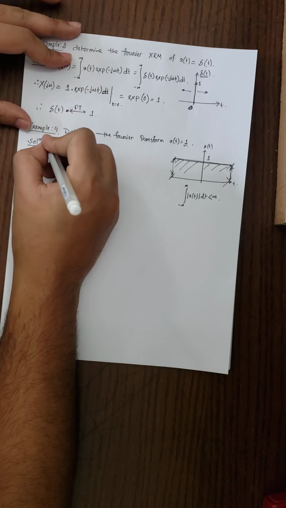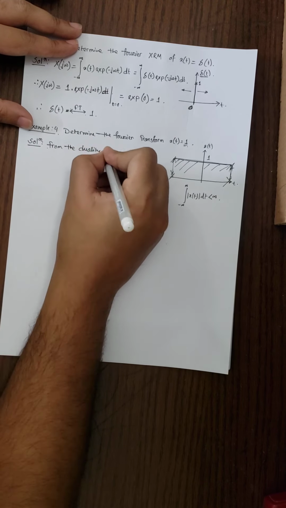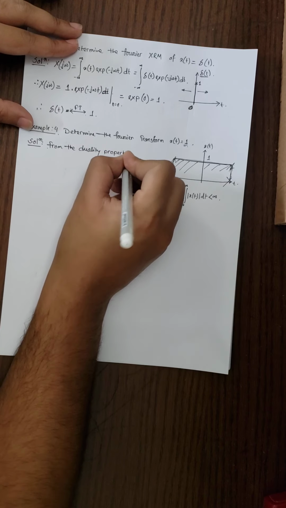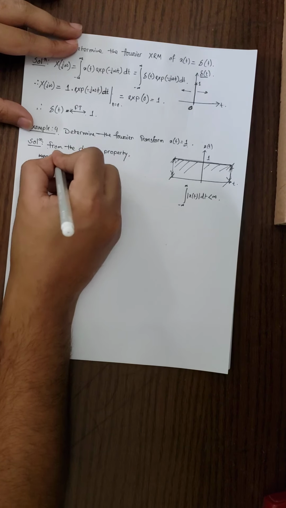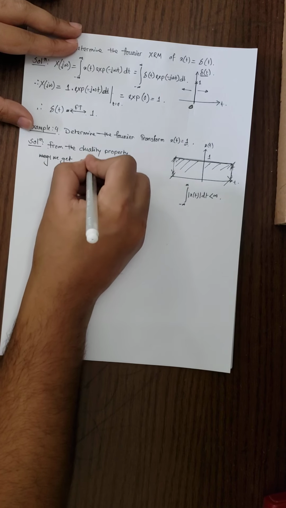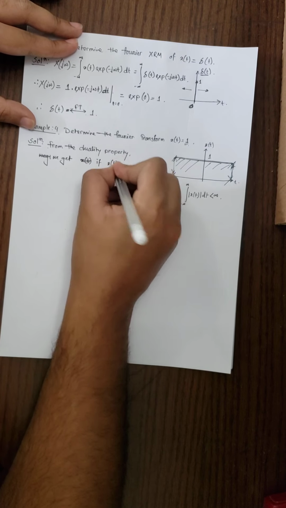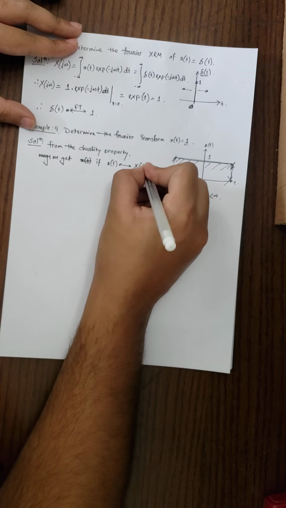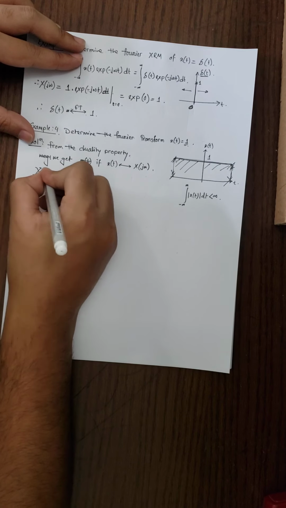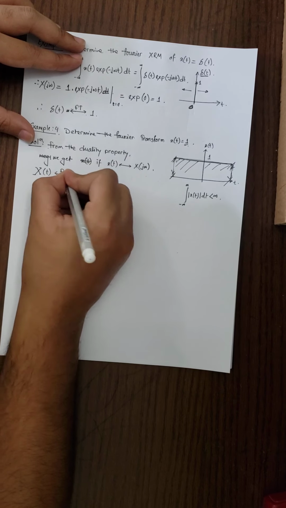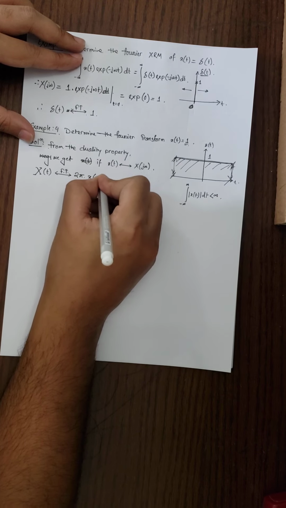So, if you can remember from the duality property, which was discussed in the previous lectures, we get: if x of t has a Fourier transform of x of j omega, then capital X of t will have a Fourier transform 2 pi times small x of omega.